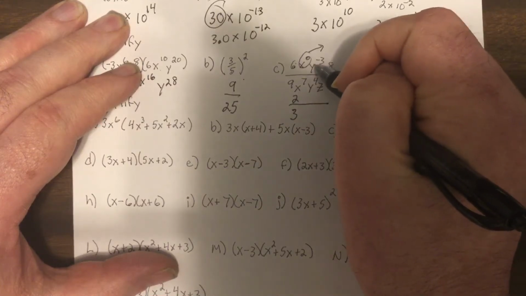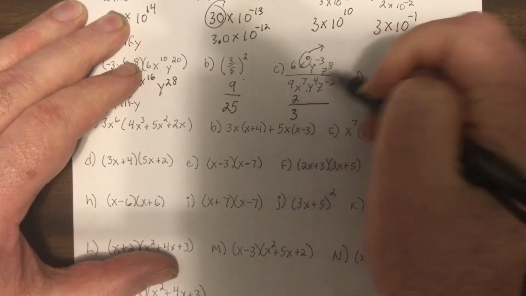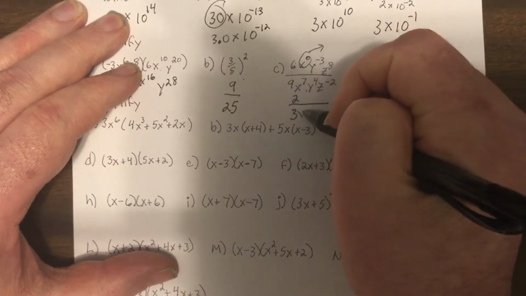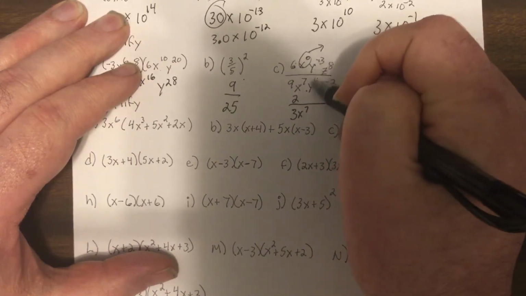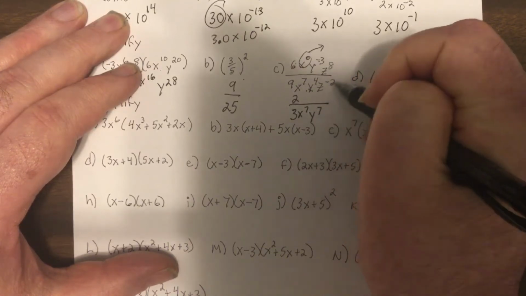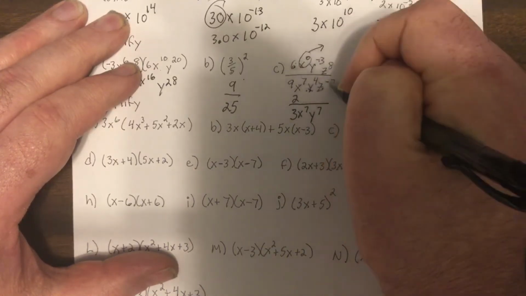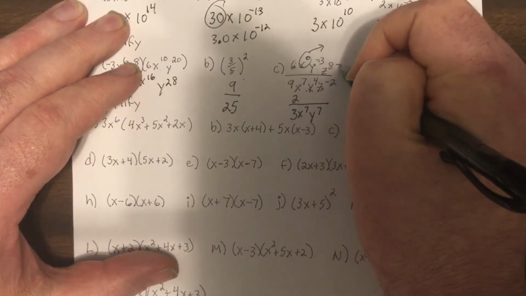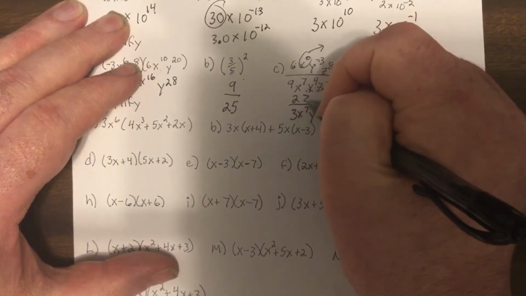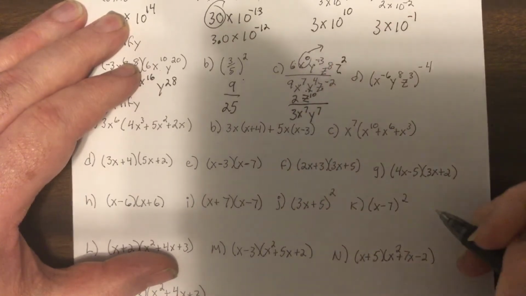A negative power means bring it down. So x to the 7th has no other x. y cubed, bring it down. y cubed times y to the 4th is y to the 7th. z to the negative 2 means bring it up and make it positive. So that'd be z squared times z to the 8th, which would be z to the 10th.